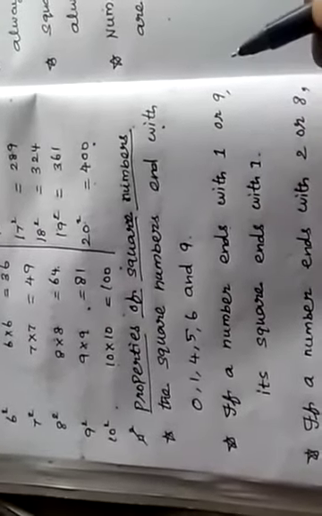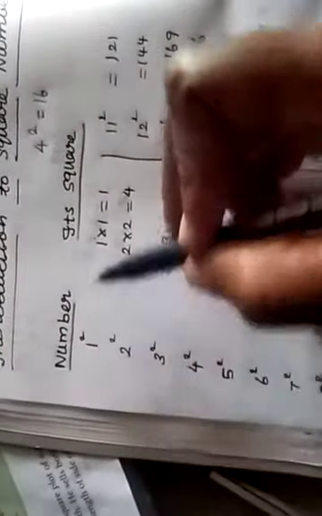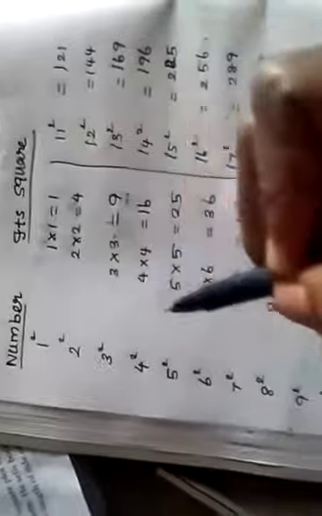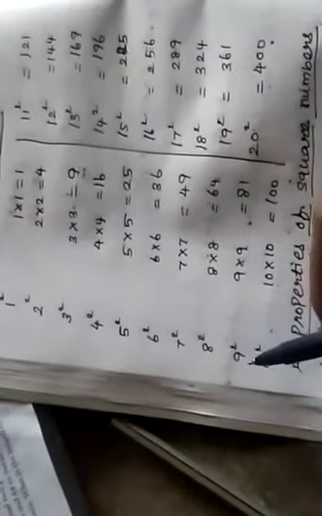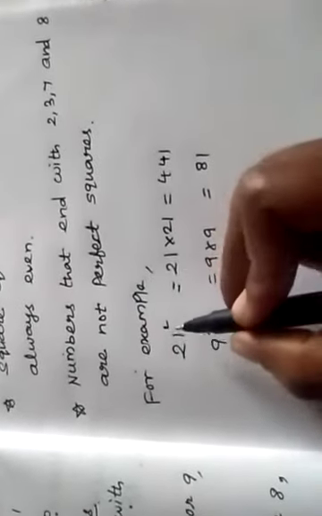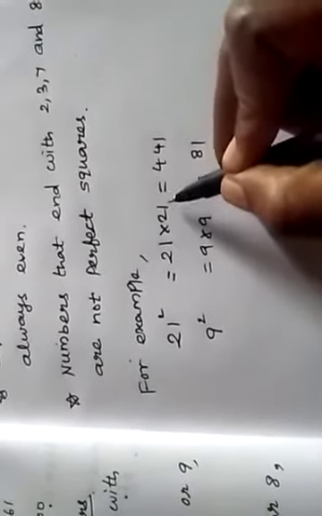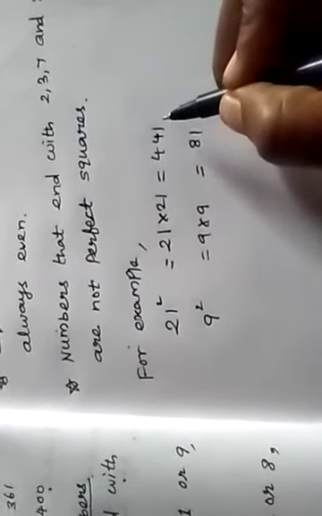See the example: if we take 21, 21 squared, 21 into 21, is 441.